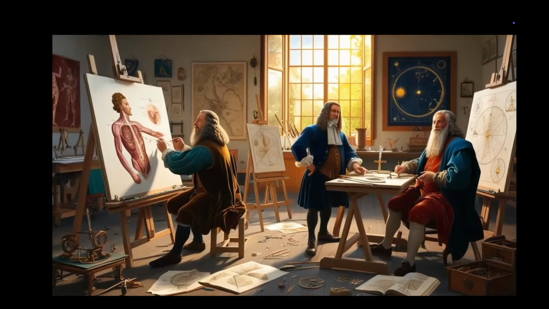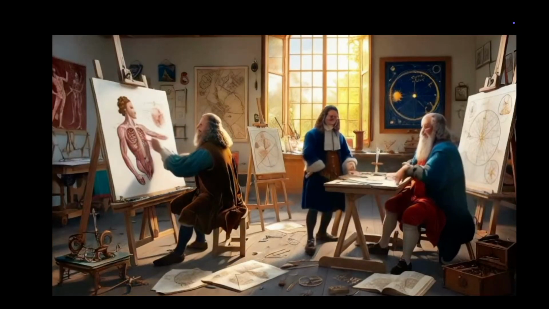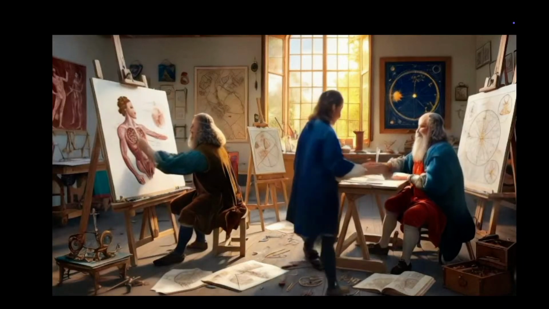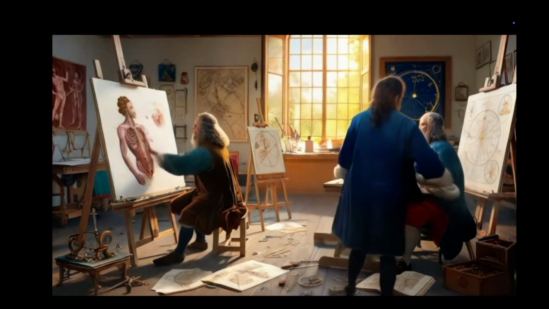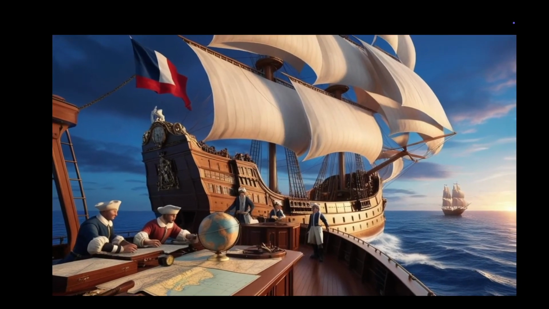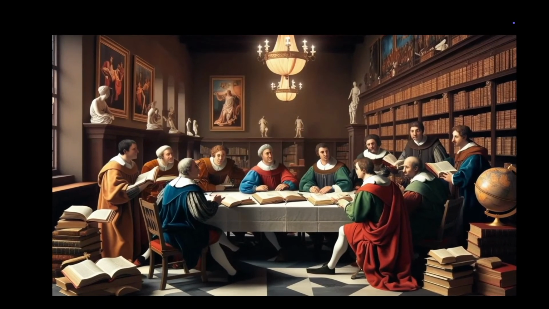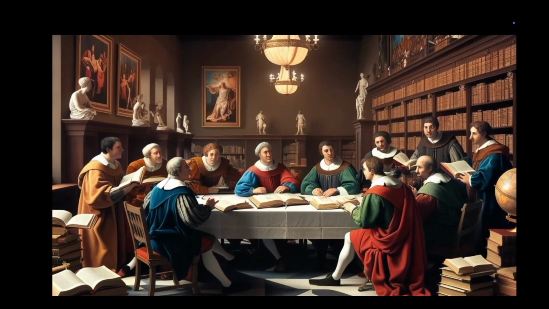The Renaissance, starting in the 14th century, ignited a revival of art, science, and humanism in Europe. Thinkers like Leonardo da Vinci and Galileo Galilei challenged existing beliefs. This period also launched the Age of Discovery, leading to global exploration and colonization.